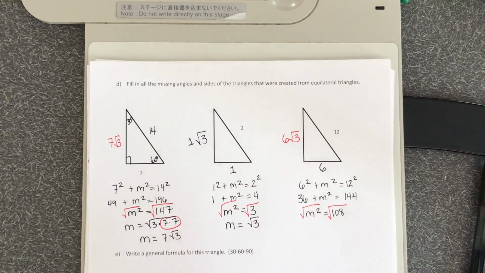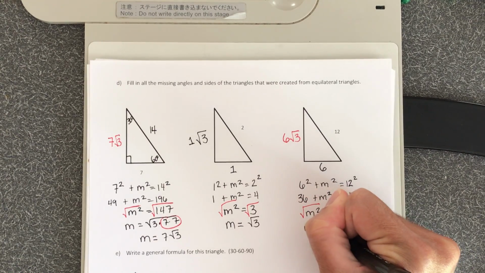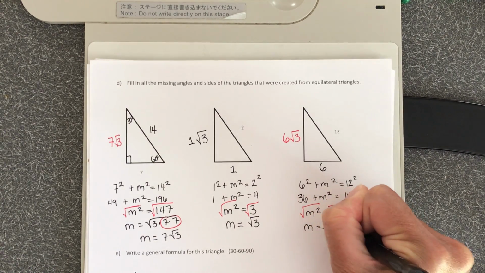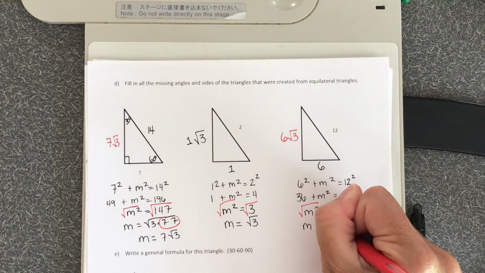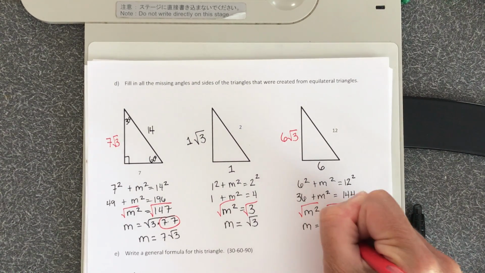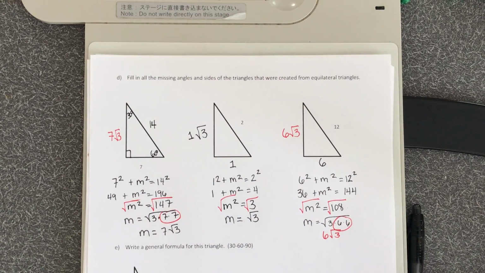So 108 breaks down to 3 times 36. And 36 is 6 times 6. And there you go. Your 6's come out. Square root of 3 stays there. So what do you know?